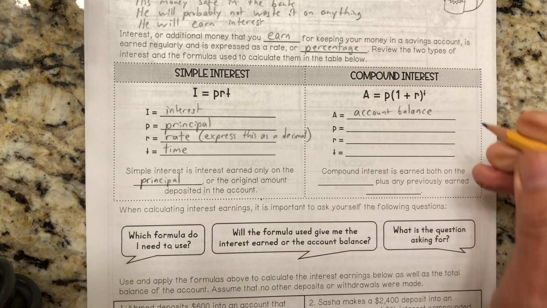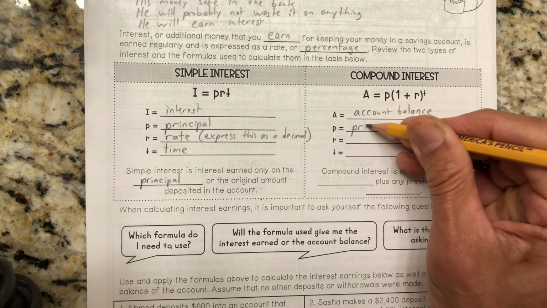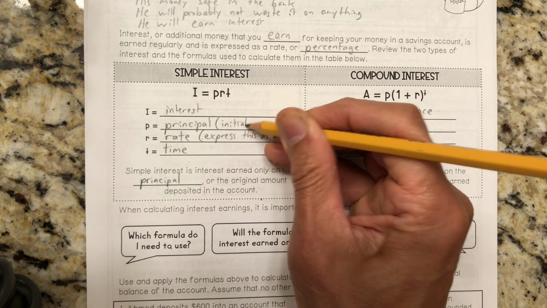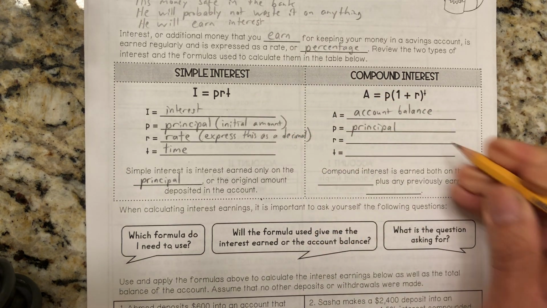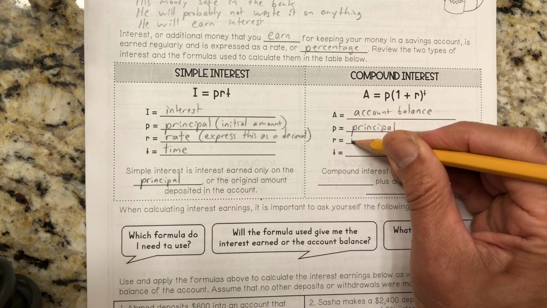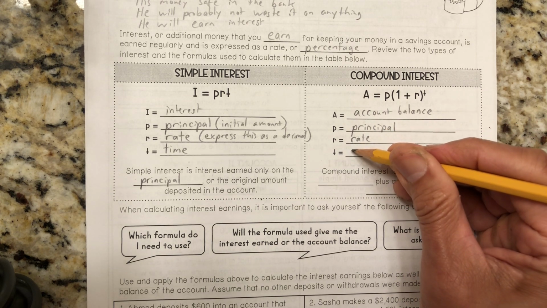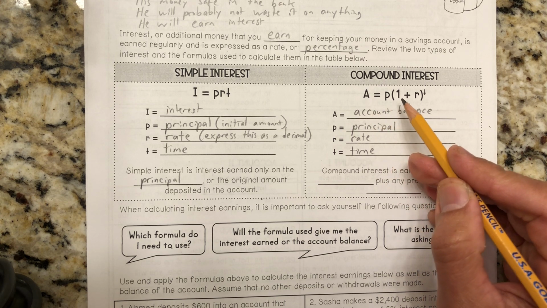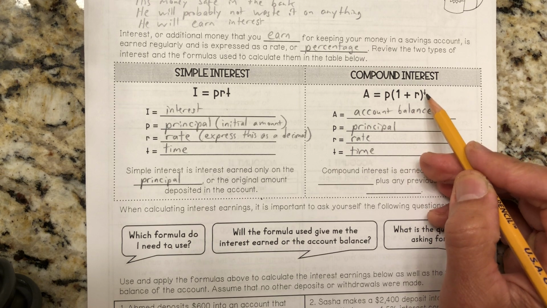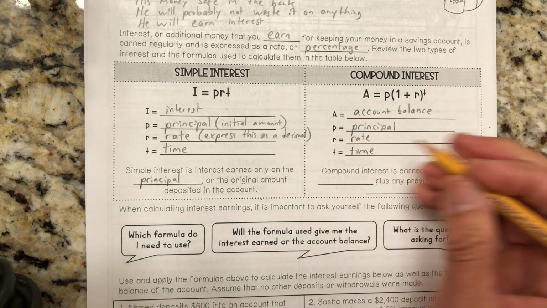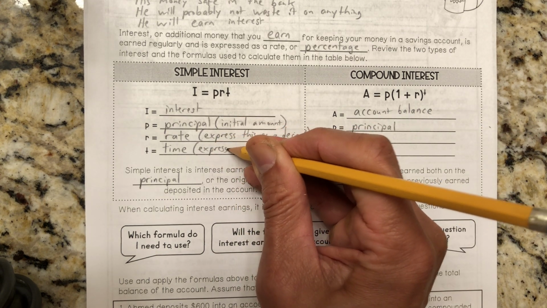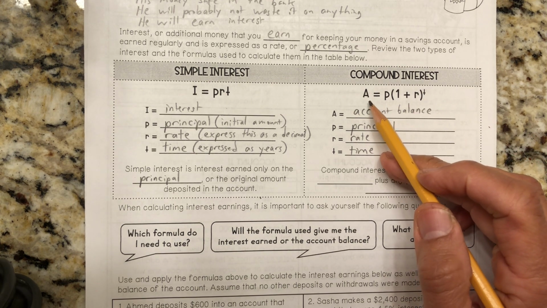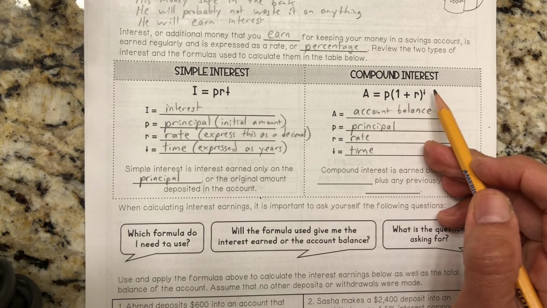So the account balance A is equal to the principal. There's that first amount again. I should probably write that down. Principal is the initial amount times the rate. So let me say that again. The account balance equals the principal times the quantity, 1 plus the rate raised to the t power, and t is however many years. So I should put that down also. Time is expressed as years. Okay. Account balance equals principal times the quantity, 1 plus the rate raised to the t power.